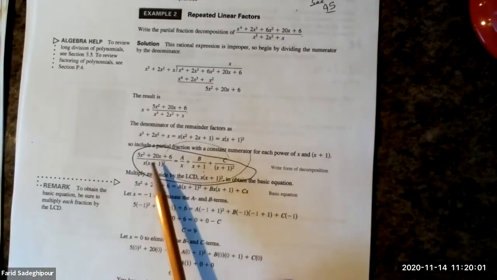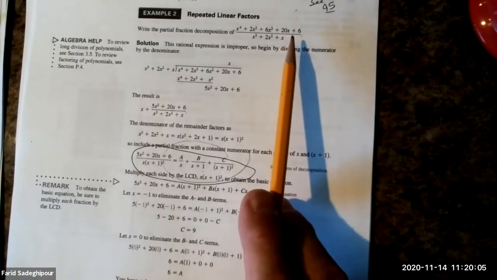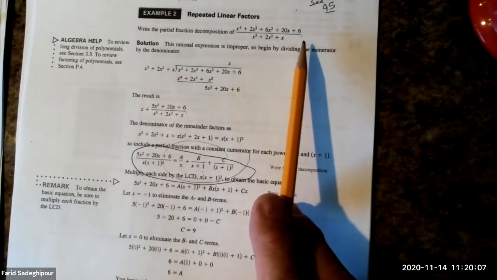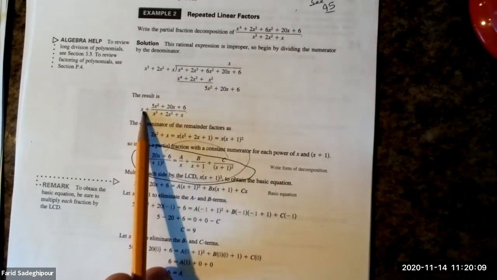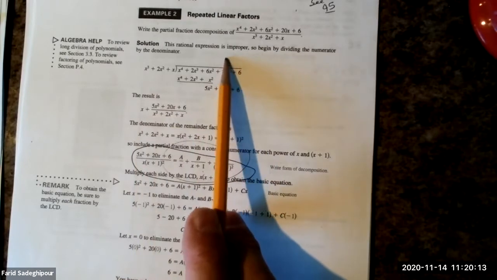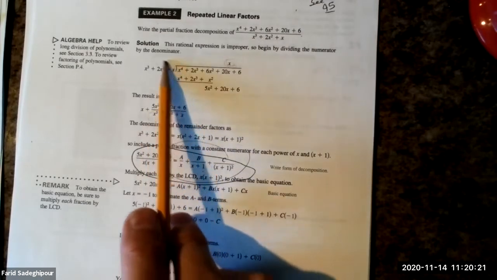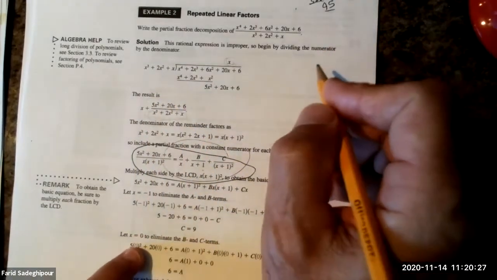So this type of equation has x, which is there here, plus the divisor and the remainder.